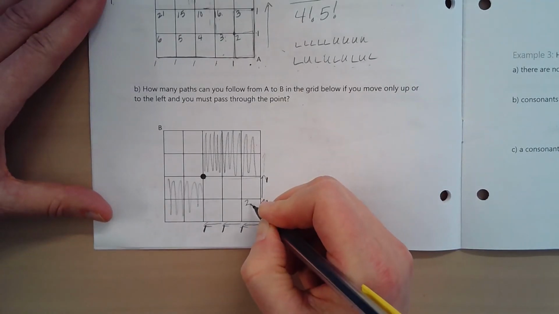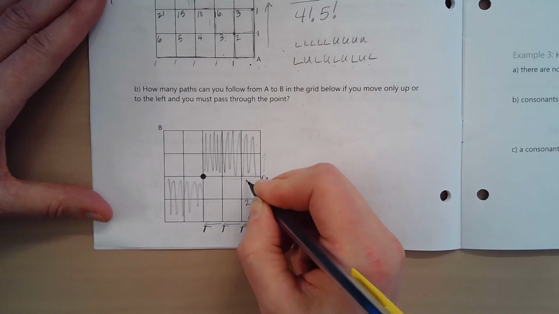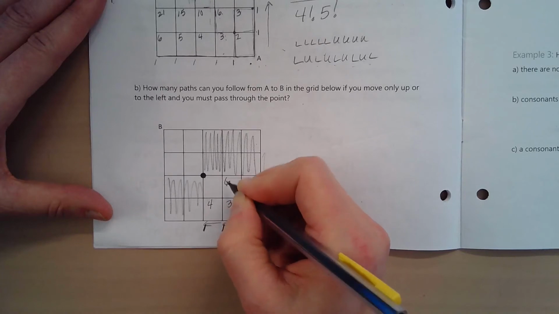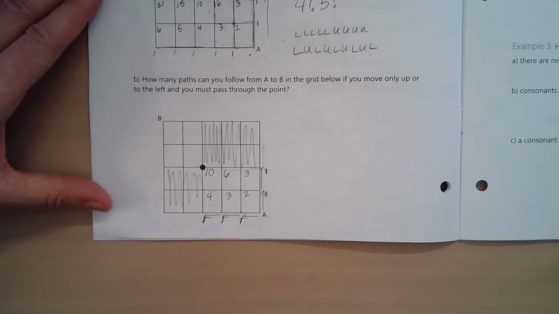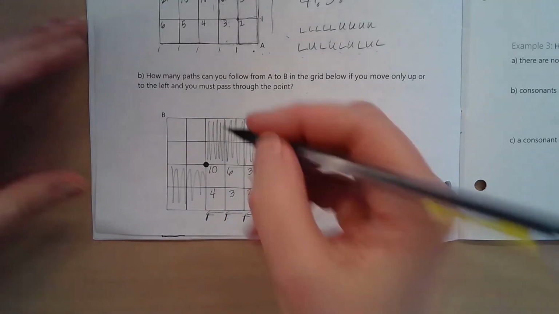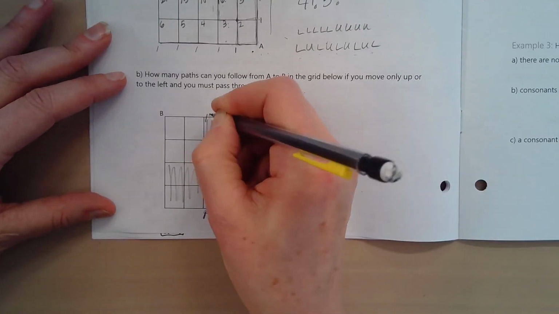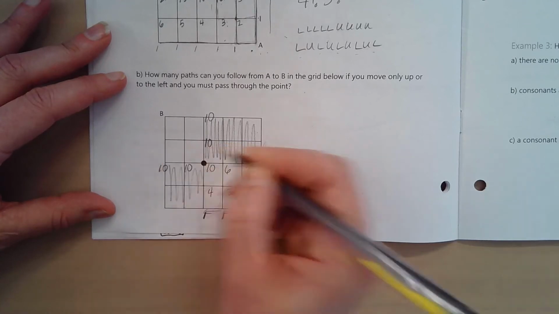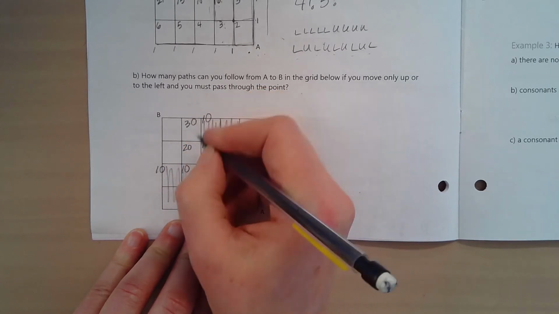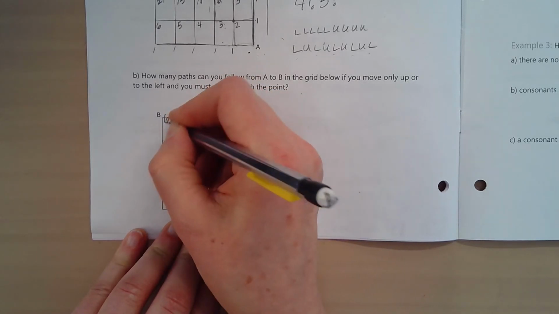So 1 and 1 makes 2. 1 and 2 makes 3. Okay, 1 and 2, 3, and then a 4. Then I get my 6 and my 10. Okay. Now I'm at 10 already, right? So I already know that I have 10 pathways to get from here to here. So 10 is kind of my starting point, right? So I'm sitting at 10s. 10 and 10 is 20, 30, 60.